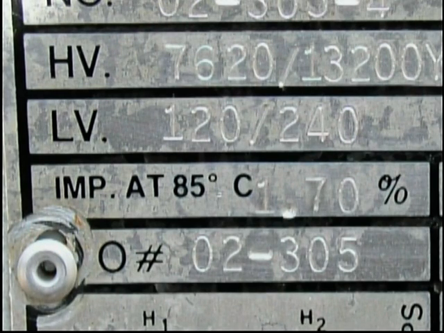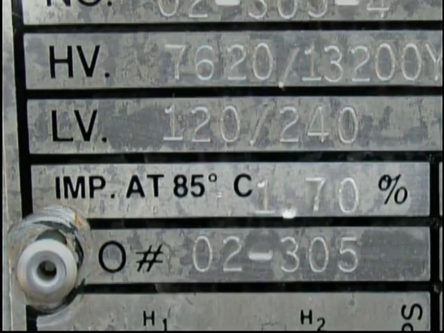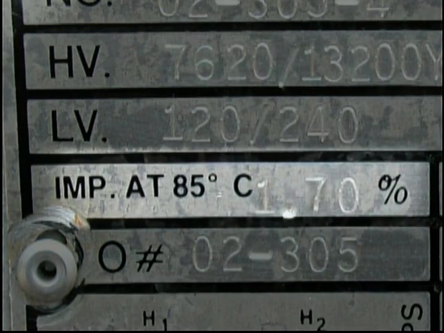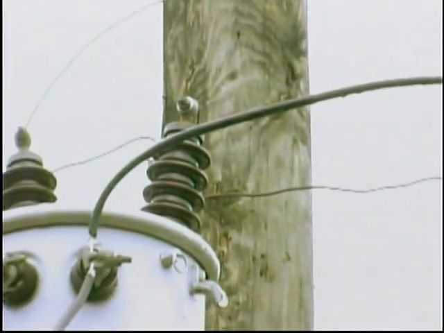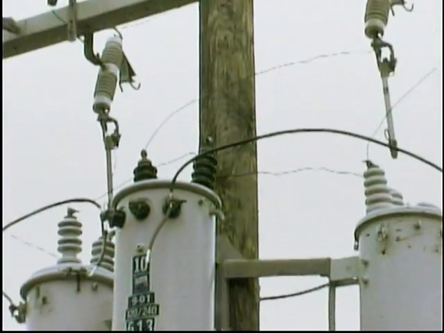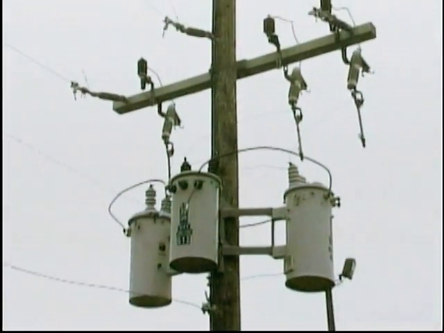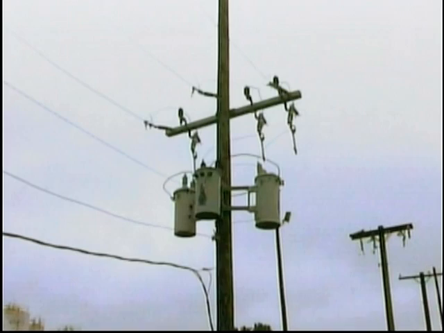Impedance is defined as an opposition to the flow of electricity. Typically, percent impedance is represented as 1 to 5% depending on the capacity of an individual unit. In this example, the percent impedance is 1.7%. When connecting units together to form a bank, it is very important that the voltage ratings of the units are identical and compatible with the primary system.